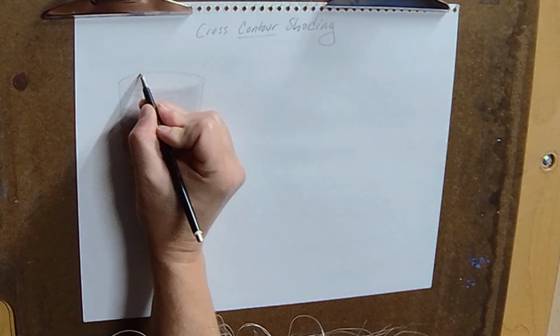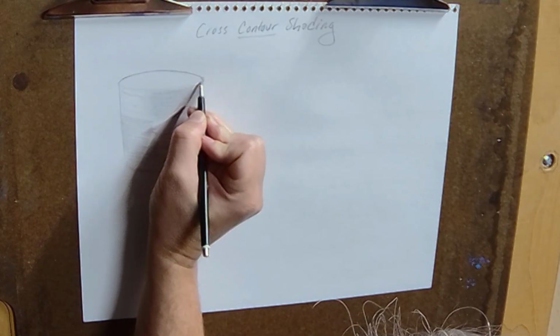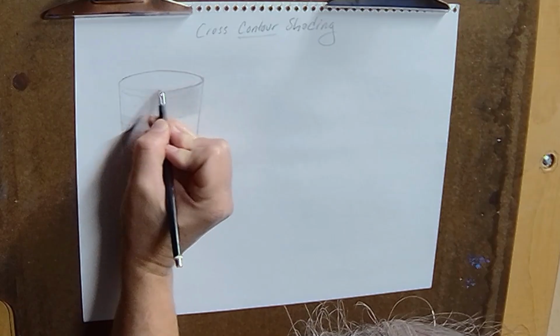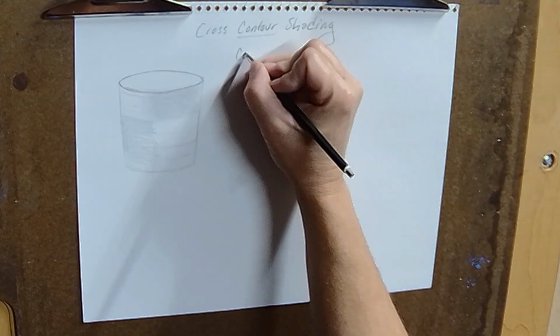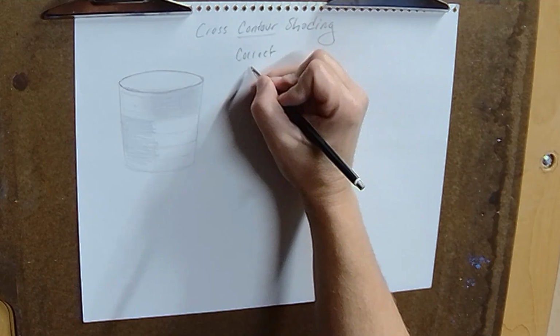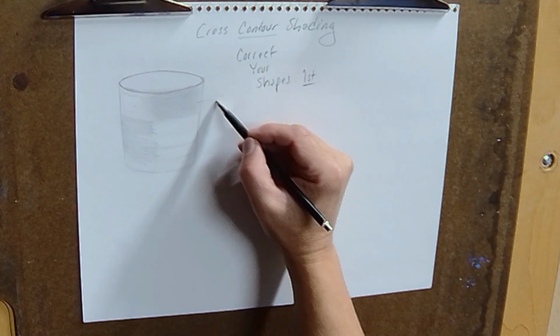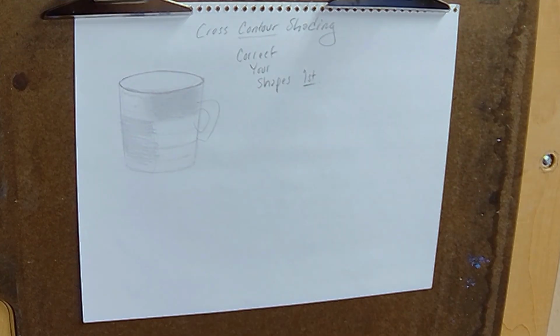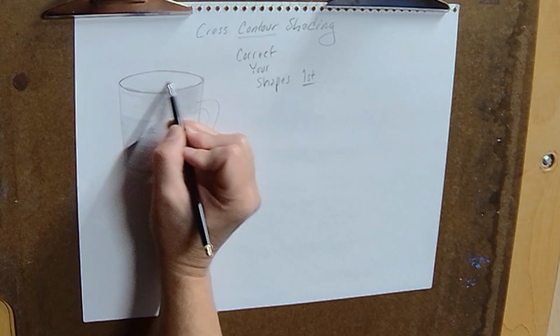Now again, this ellipse defines our contour. So always correct your shapes before you start shading. And if this is an open cup, right, we've got a handle or something, it's a coffee cup, we're going to see the back side interior.